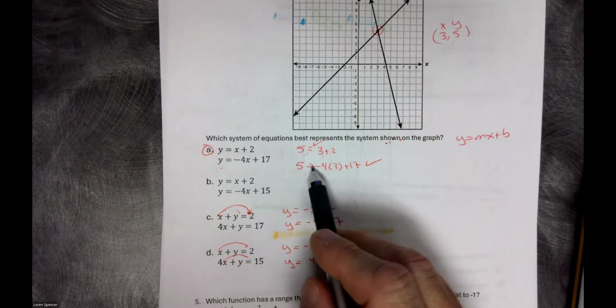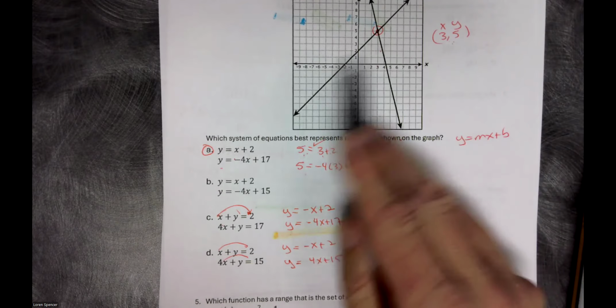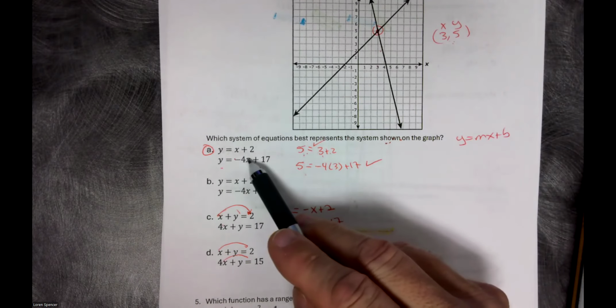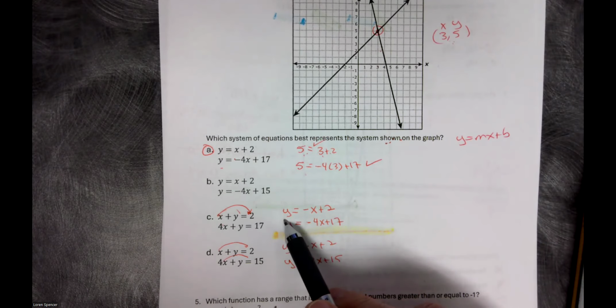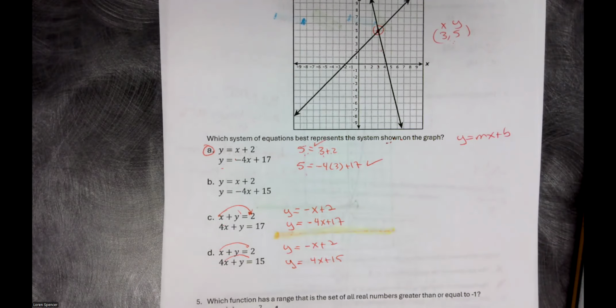All right, so it worked. Either way, I can either plug in the point for the x and the y, or I can plug in the equations in the Desmos, but they have to look like y equals. Okay, that takes care of number 4.